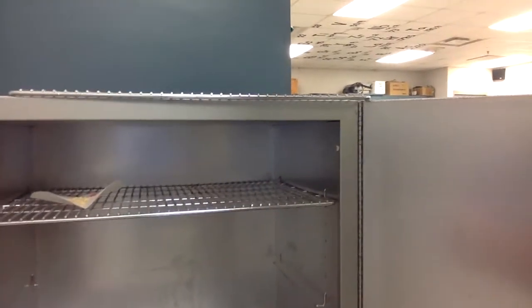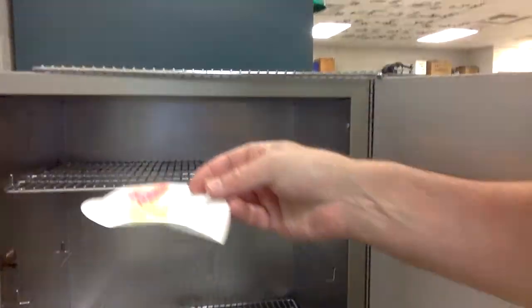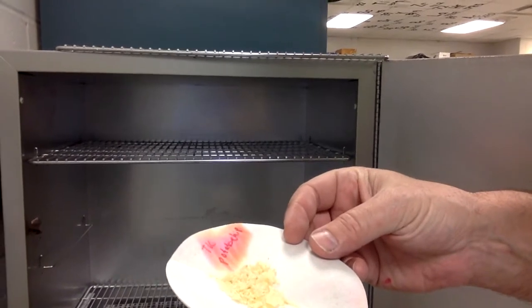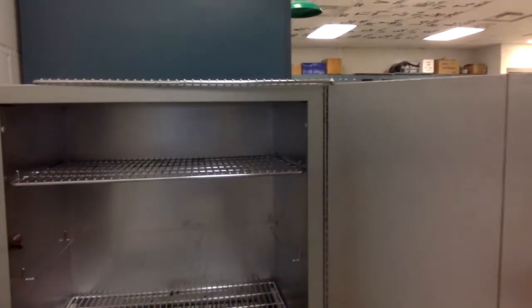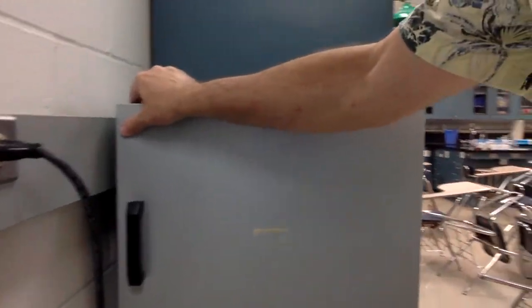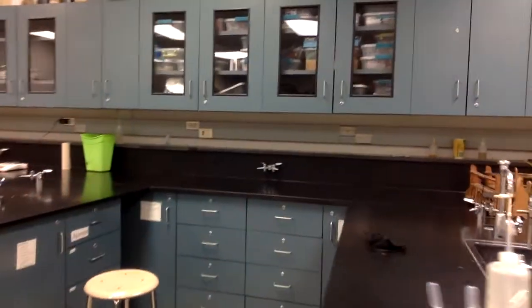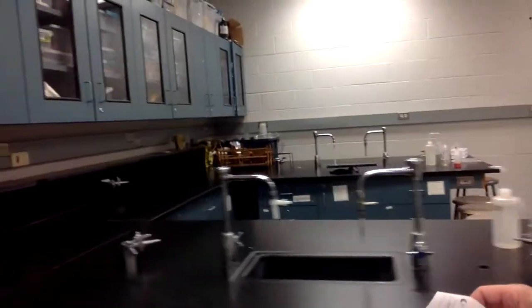And I've got my last filter paper here. I've already carried the other 2 over to the balance. This is my potato chip. So the filter paper has been dried out. The reason why we use the oven is we had all that petroleum ether that was on our samples, and we needed to dry that out.